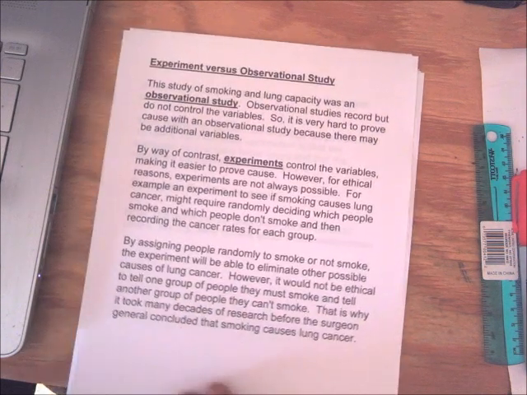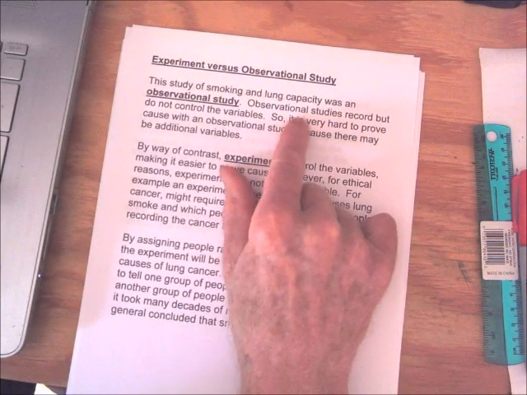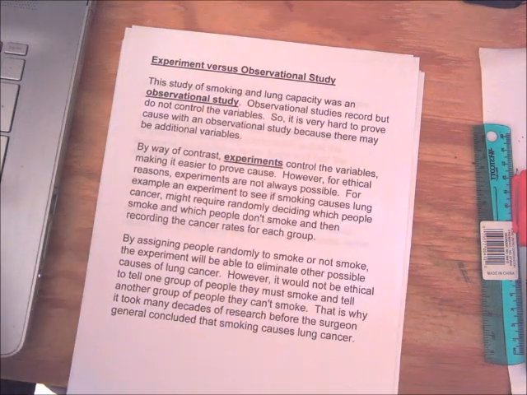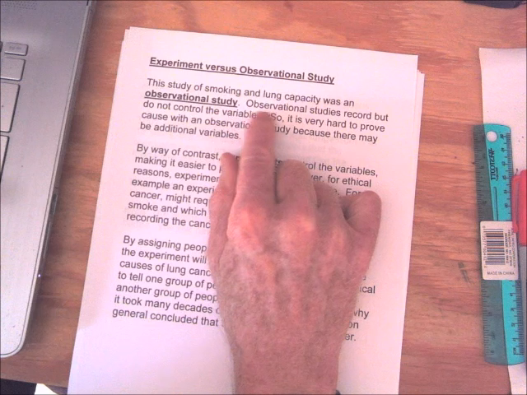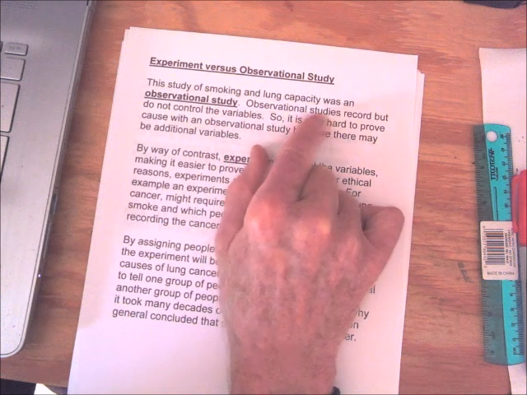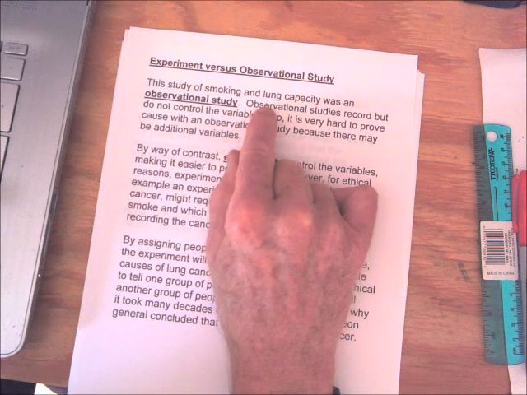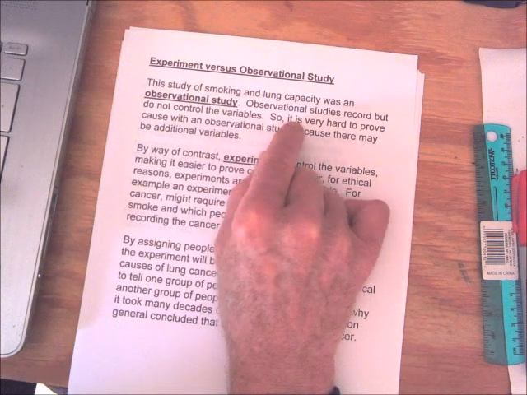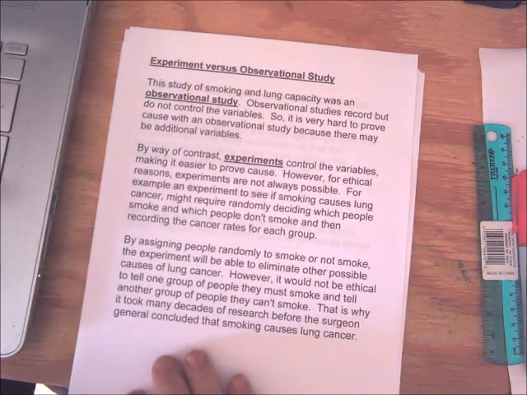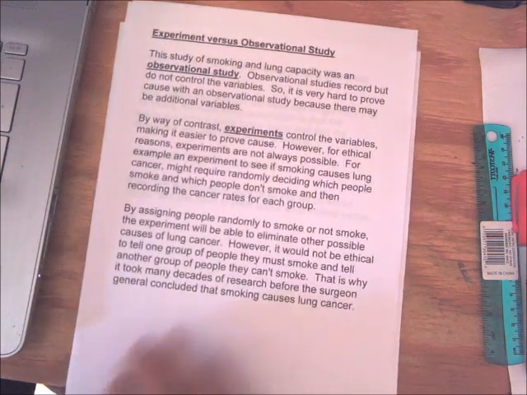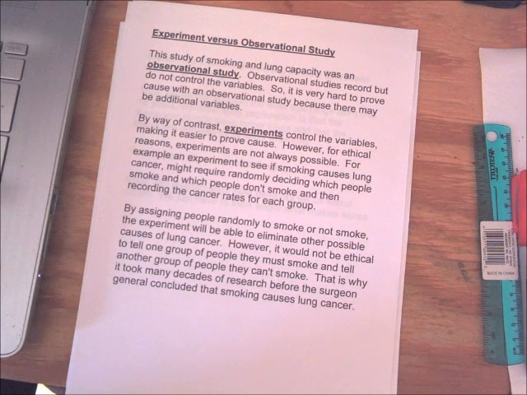So in an observational study, you're just observing and recording what people do. Do they smoke? Did they get cancer? And it's hard to say from that type of study. In an experiment, you can eliminate other variables, and that makes it easier to determine cause.